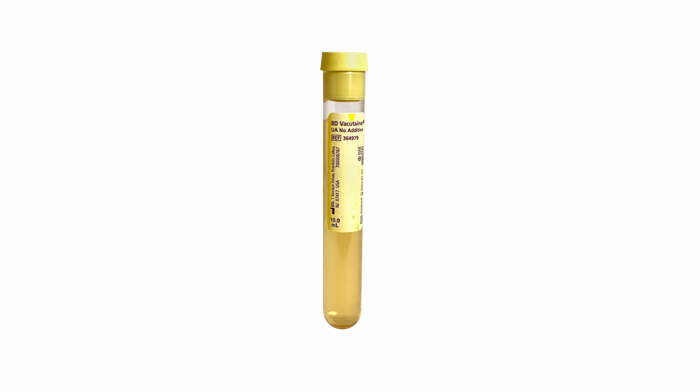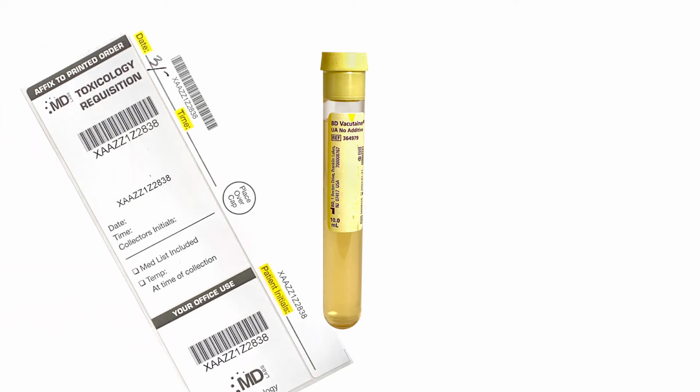Check to make sure the urine reaches the minimum fill line noted on the vacutainer. If not, you will need to collect more urine from the patient. If there is enough urine, write the collection date and time using a 24-hour format, along with the patient's initials on the chain of custody label.